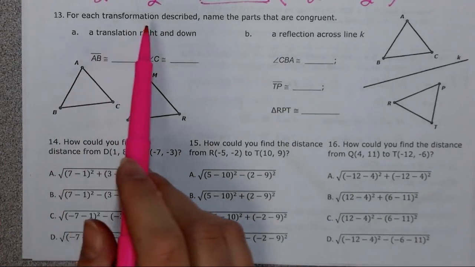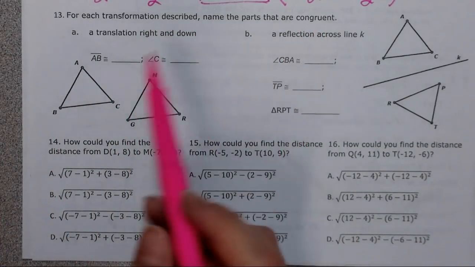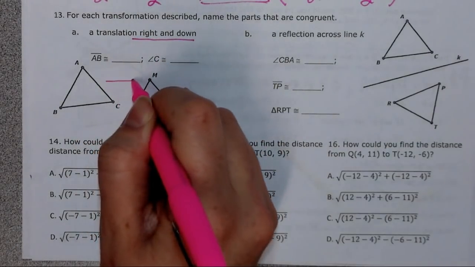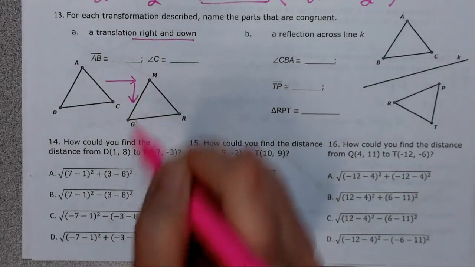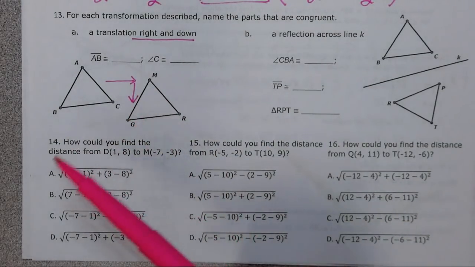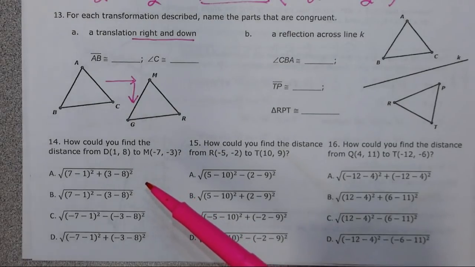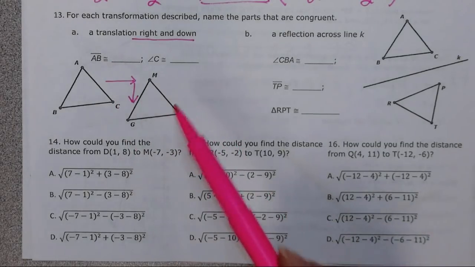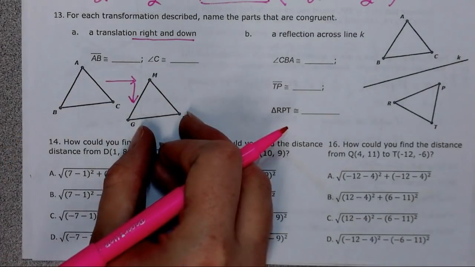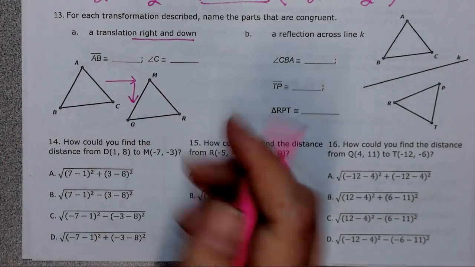It says, for each transformation described, name the parts that are congruent. So this is a translation to the right and down. So there was no rotating, there was no flipping, there was no changing sides, which means that if we want to find the congruent parts, we just need to look at, if this were to scoot from here to here, what matches.